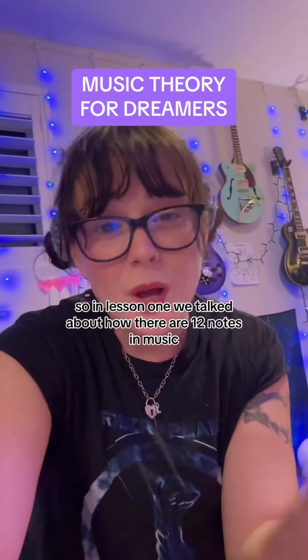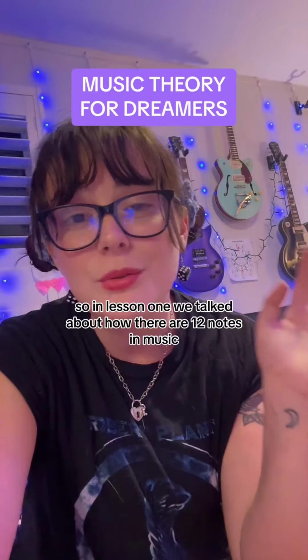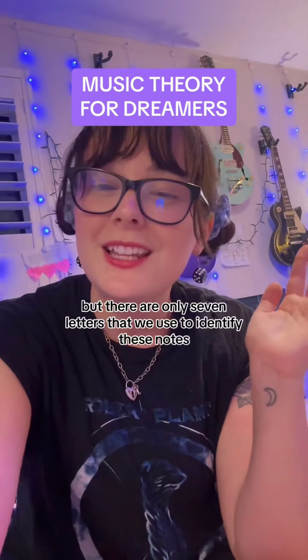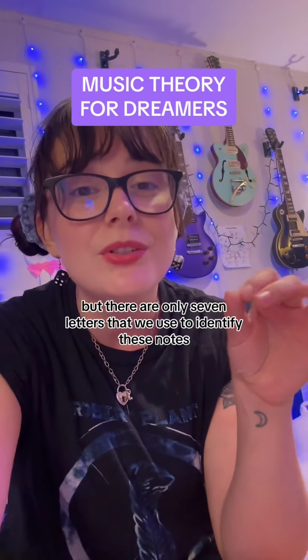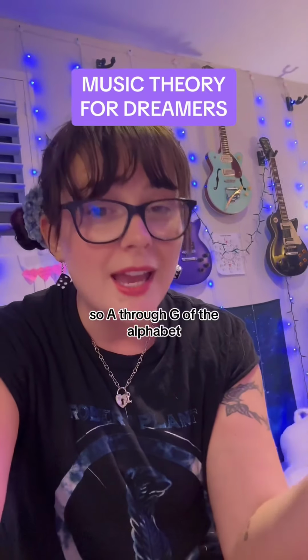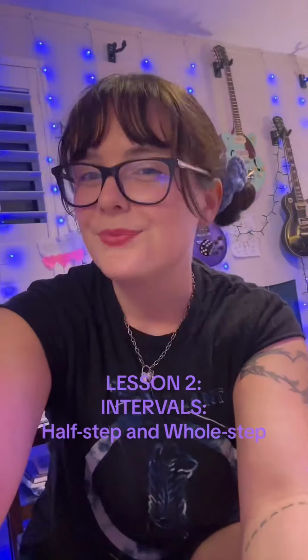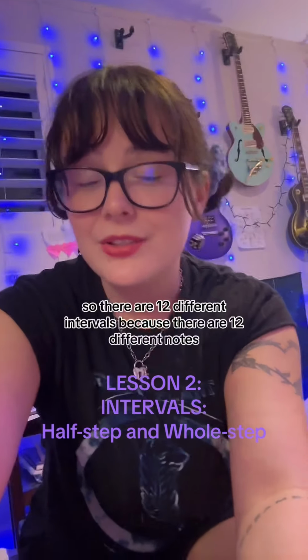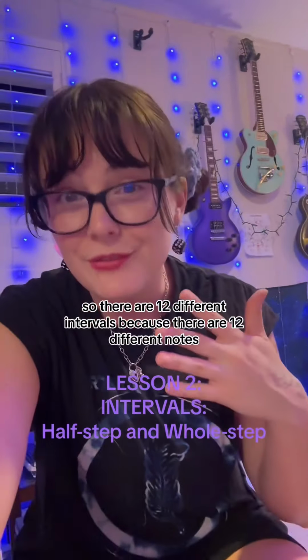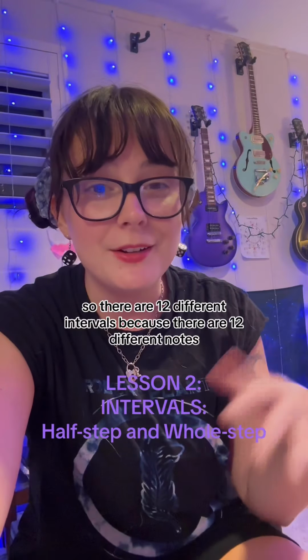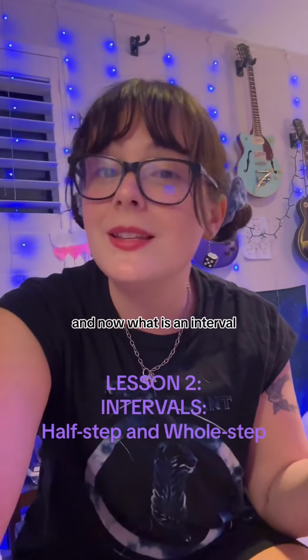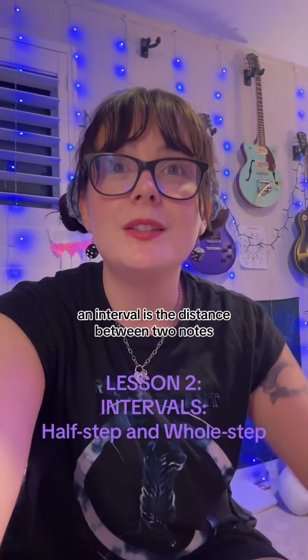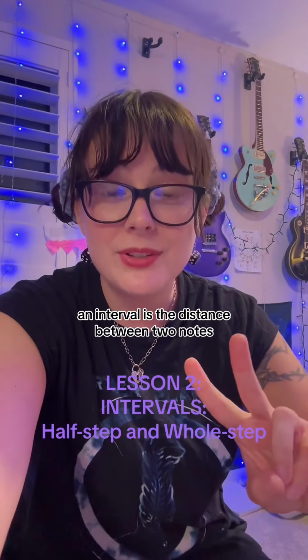So in lesson 1, we talked about how there are 12 notes in music, but there are only 7 letters that we use to identify these notes. So A through G of the alphabet. So for lesson 2, I wanted to talk about intervals. So there are 12 different intervals because there are 12 different notes. And now what is an interval? An interval is the distance between 2 notes.